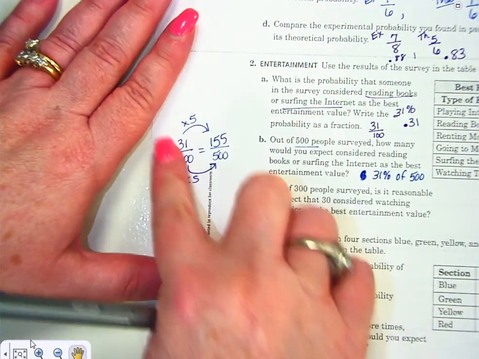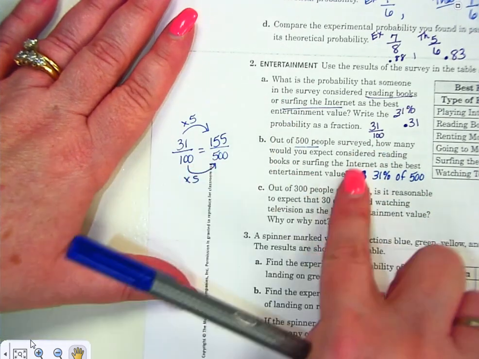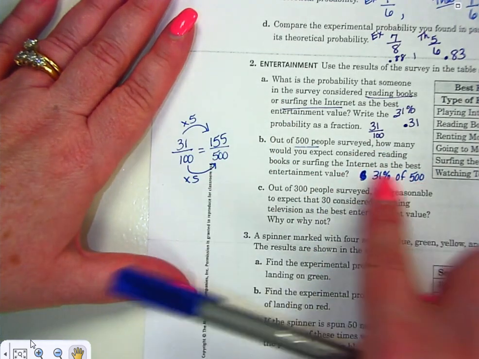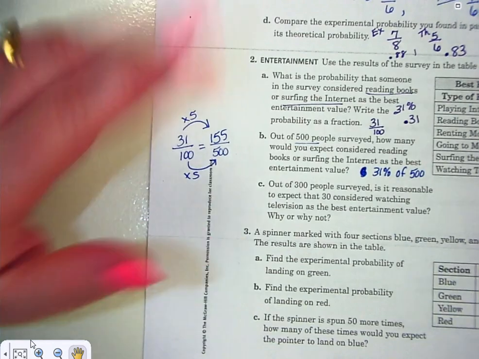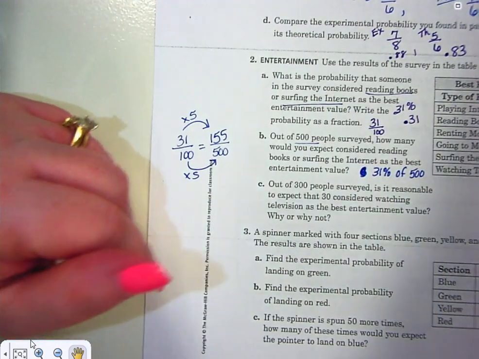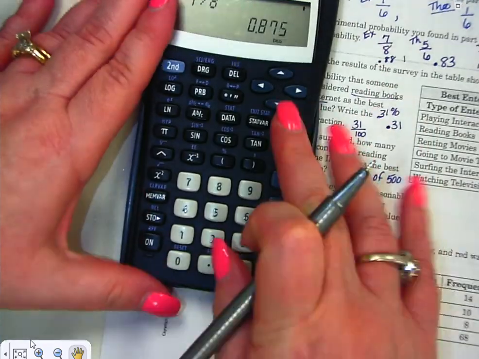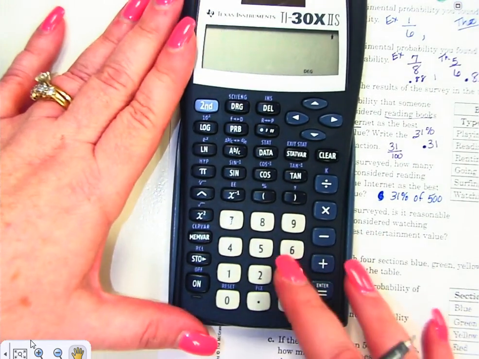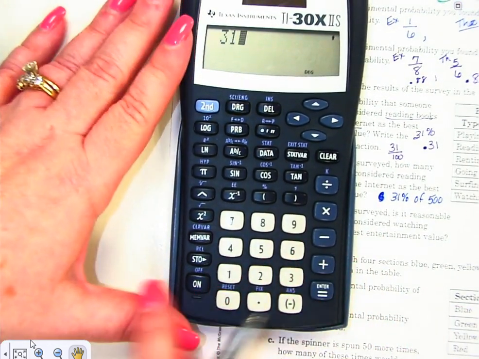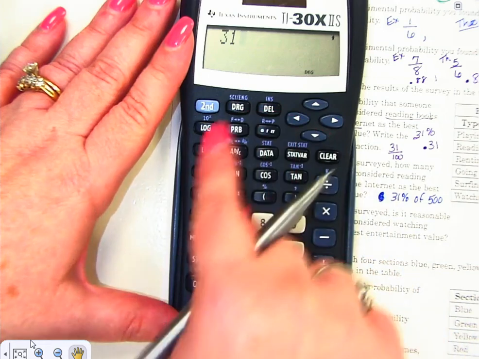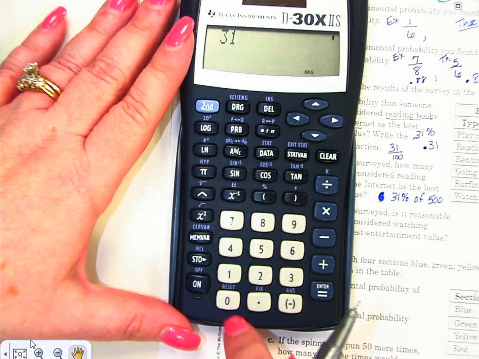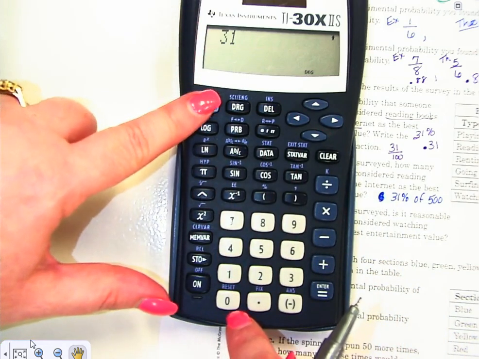Or I could have cross multiplied. Or I could actually do the math here. Can I use your calculator, please? And I could say 31. Where's my percent sign? Oh, you put the second piece and then you put the little parentheses. I see it.